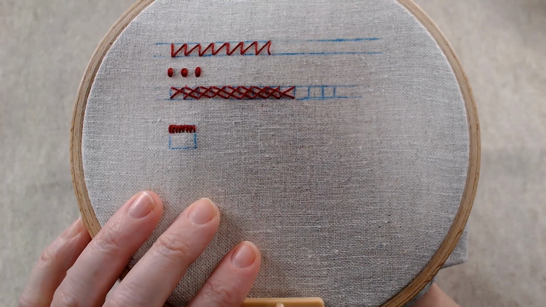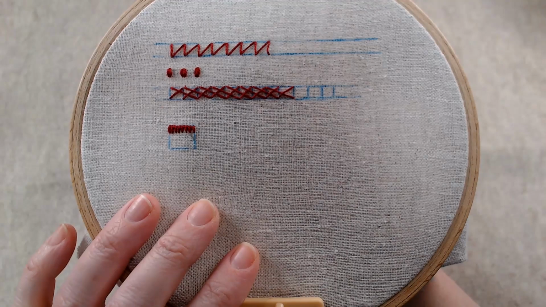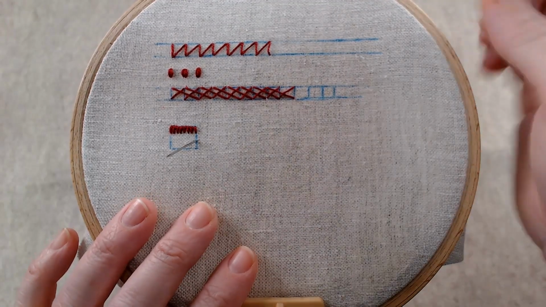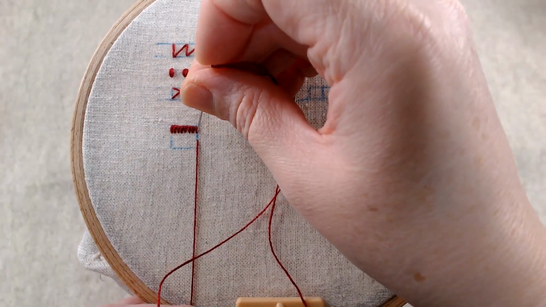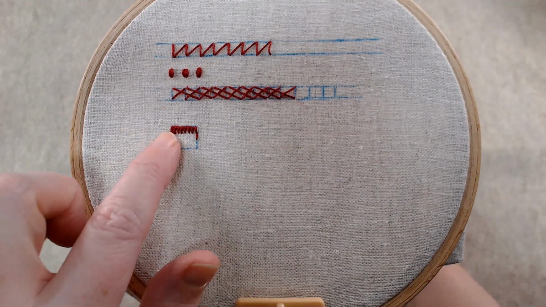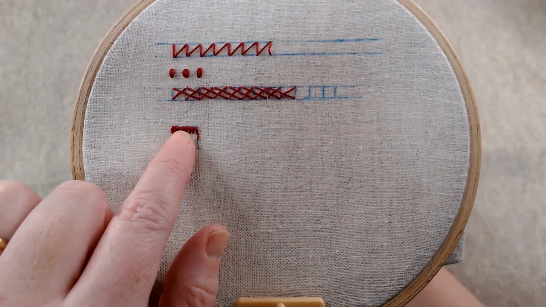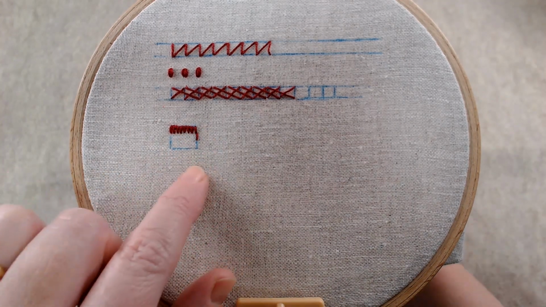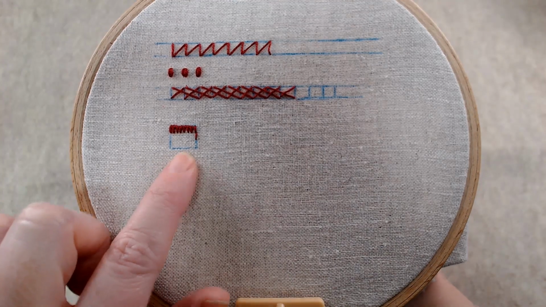So now I'm going to come down another stitch length on the right hand side. I'm going to work my way back, and I'm going to create some stitches that interlock. So we've done long and short stitches across the top to create that sort of up and down effect, but all our stitches are going to be the same length now, they're just going to be offset.